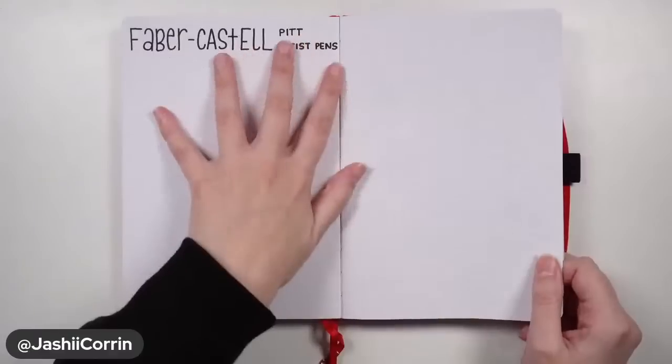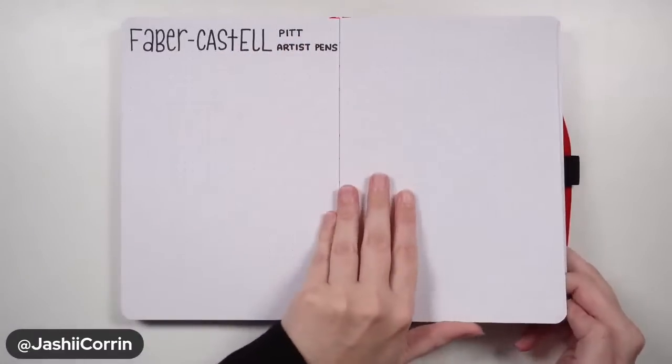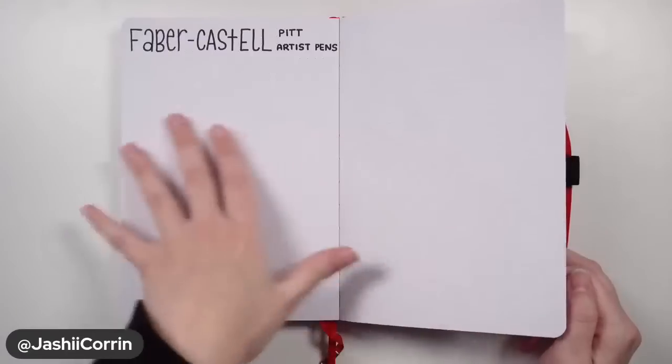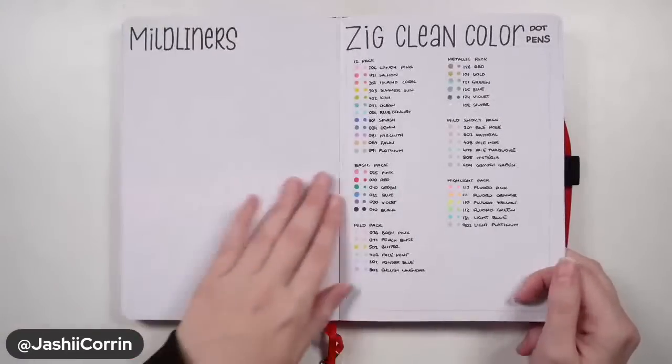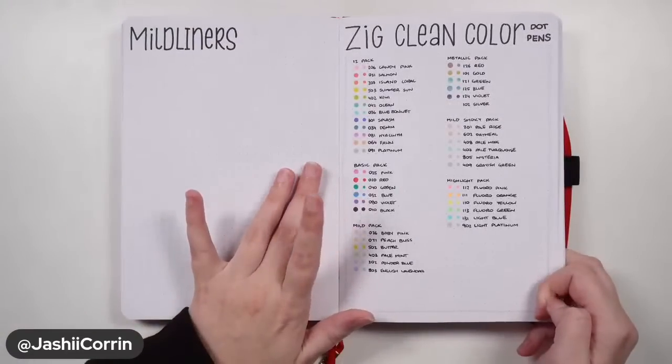You can see I've already labeled this one here, so that's going to be the Faber-Castell Pitt Artist pen section. It's going to go over both spreads, and then this one is going to be hardliners.